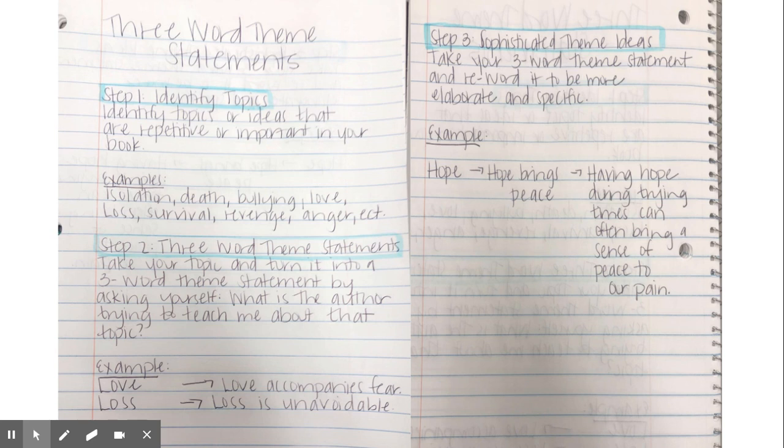Using this 3-step process, you are going to try to complete the assignment in Google Classroom called 3-word theme statements. That is going to be a chart that has you identifying 4 topics from your book, turning each of those 4 topics into a 3-word theme statement, and then turning those 3-word theme statements into a more sophisticated theme idea or theme sentence. This is all going to be our work for this week, in addition to investing our time reading.